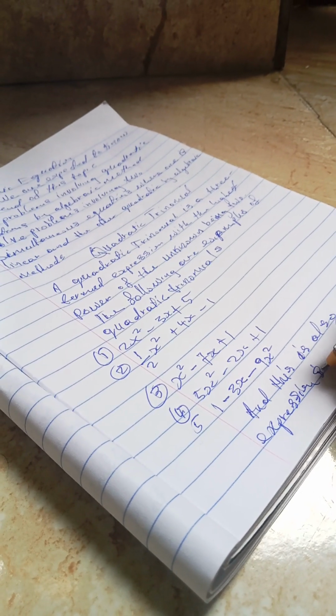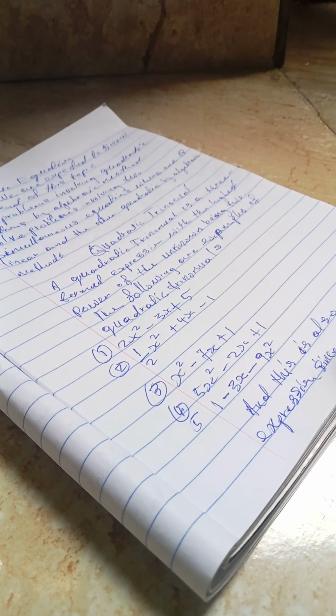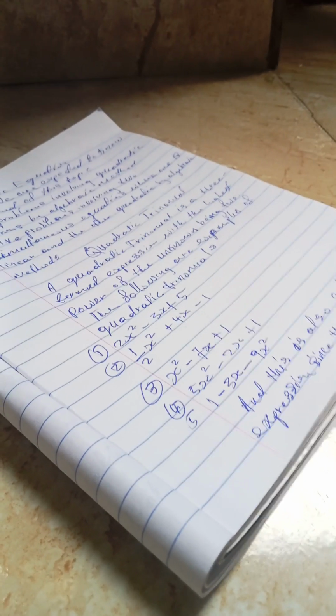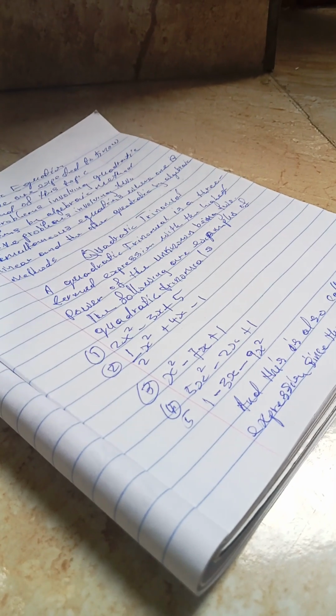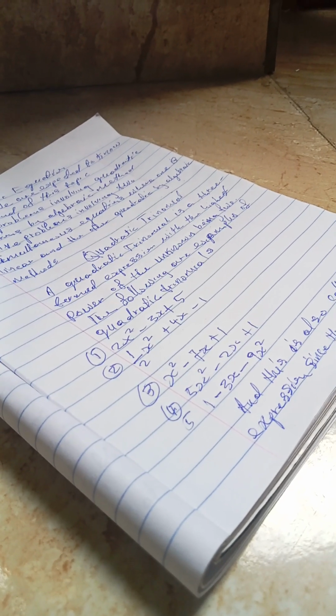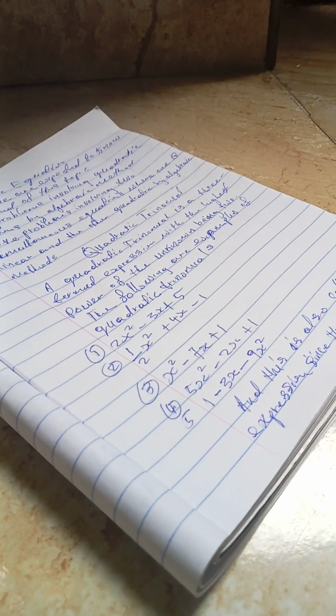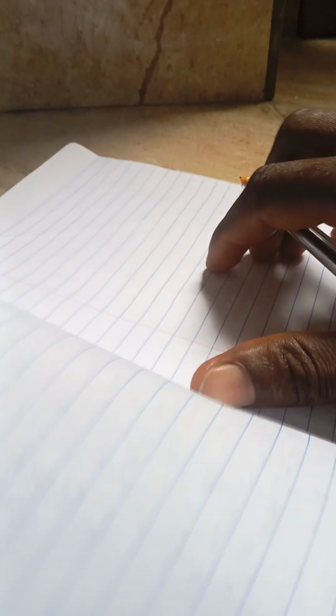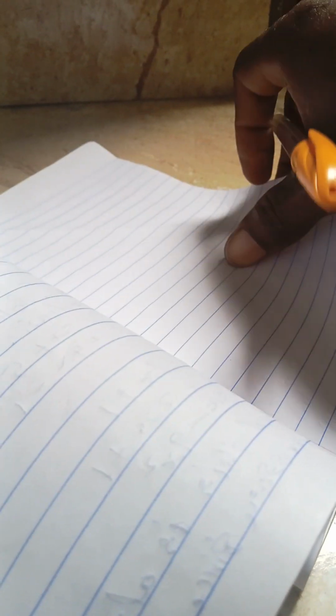Since there are no equality signs, the expressions, they are called quadratic expression.